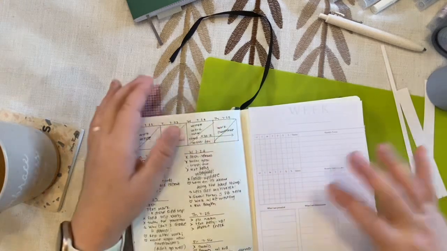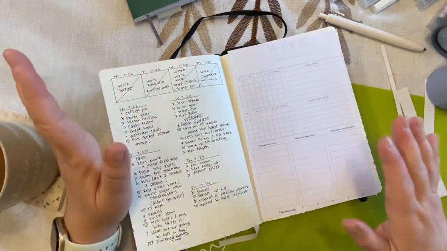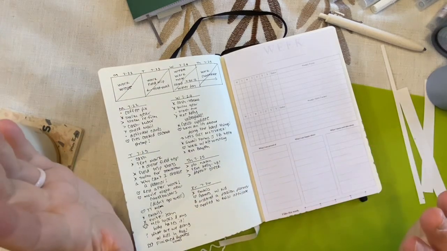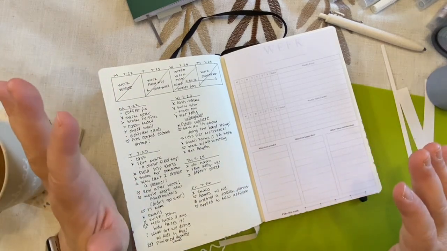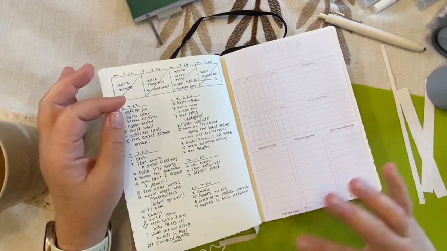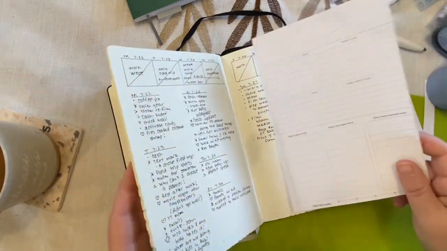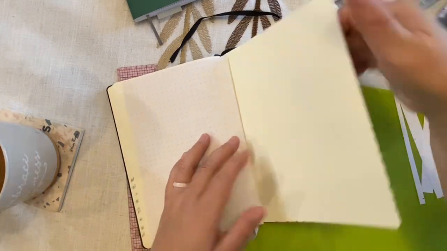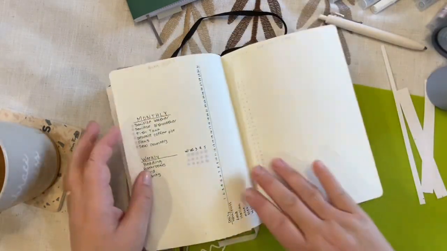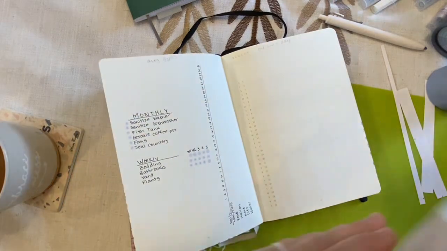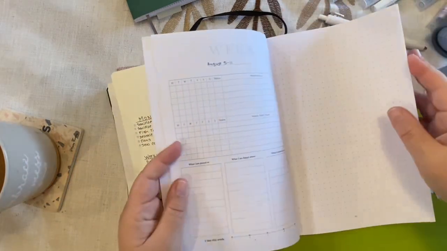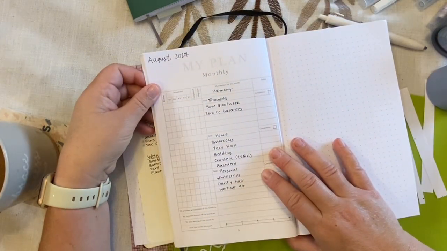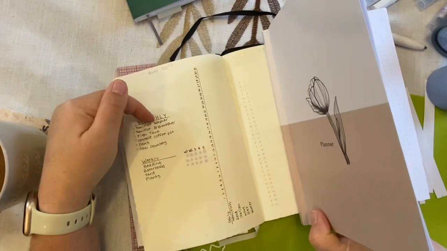So the only thing I think long-term that is going to bother me is this is white paper and this is cream paper. Historically in the past, I have not dealt well with the different color paper, but that's okay. So I have my weekly plan. Now the question is, do I want to do the same thing for my month? Because I've already started my monthly here with my tracker, and I already have this tracker.